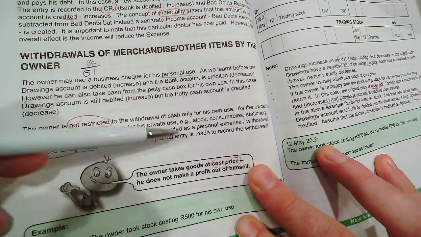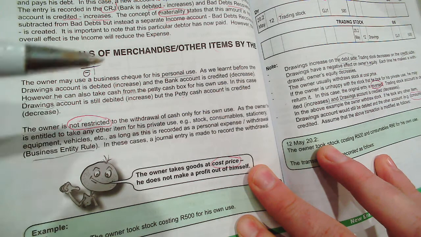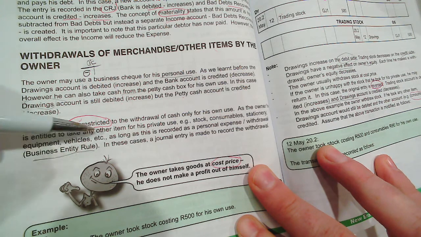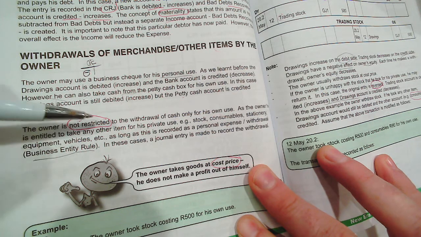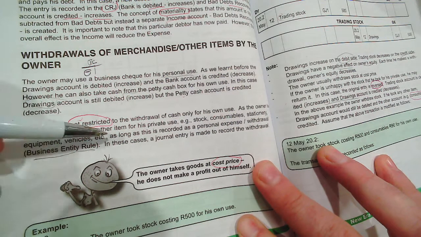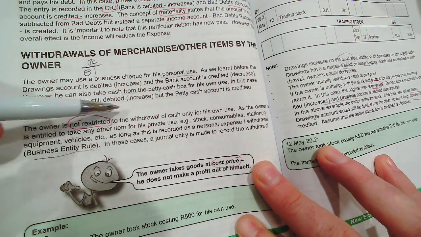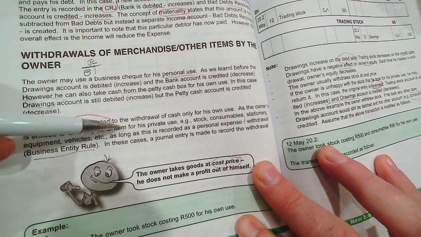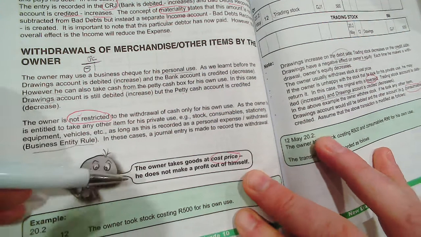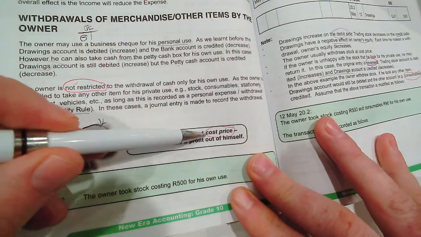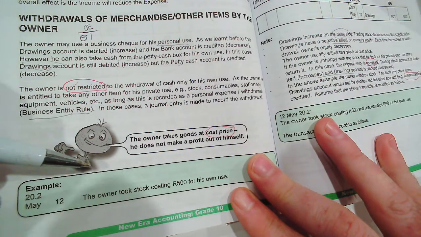You can take anything: stock, consumables, stationery, equipment, vehicles, whatever you are taking out, that will be the contra account or other account when we work with drawings. So the business entity rule is here. It says that you can take anything out of the business for private use as long as you record it. In these cases you're going to take it out at cost price because you don't want to make a profit out of yourself.